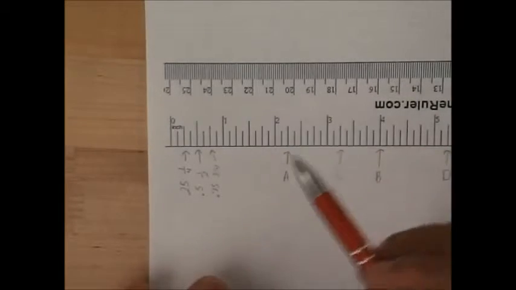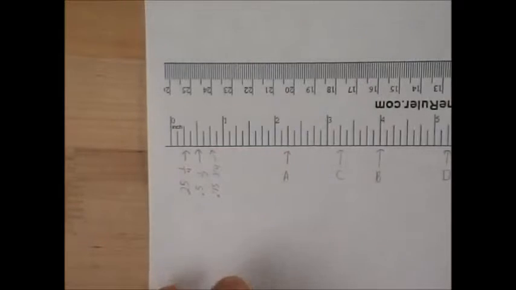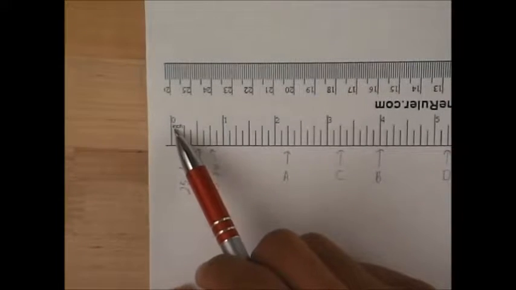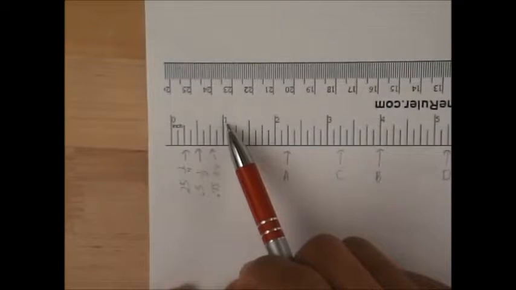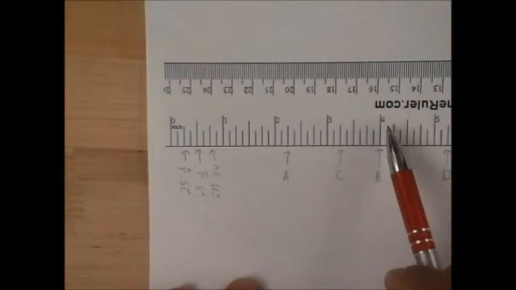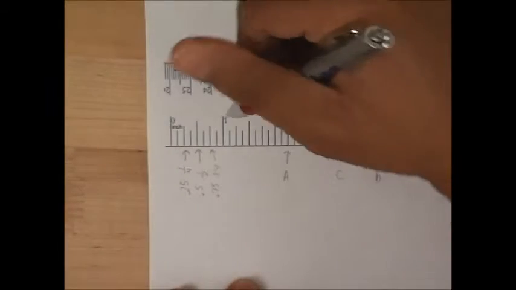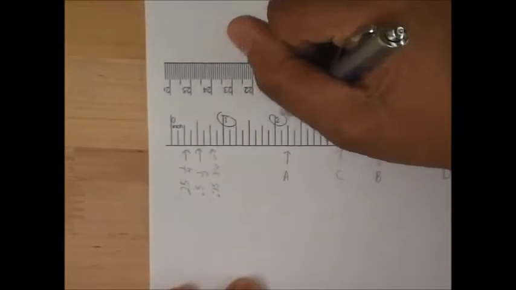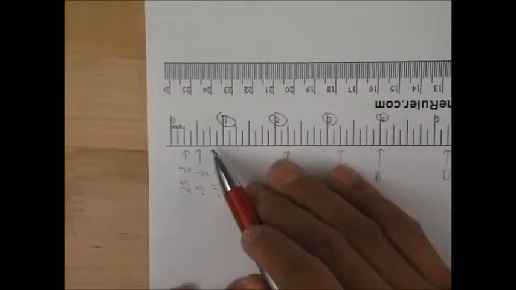Now, the first thing that we need to do is, we don't know what each of these little lines means, okay? So we're going to figure that out. So right now, again, since we're working with the inches, this is 0, so that means there's 0 inches. When you see this 1, that means that's 1 inch, 2 inches, 3 inches, 4 inches, 5 inches, and so on. That's what these large numbers right here are. Okay? But what do these smaller lines mean?